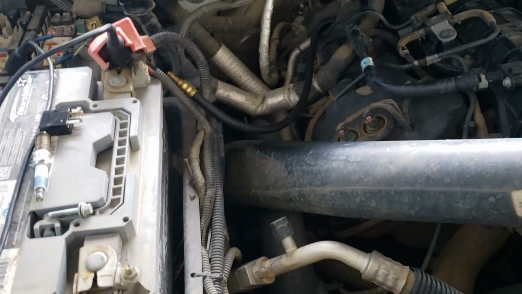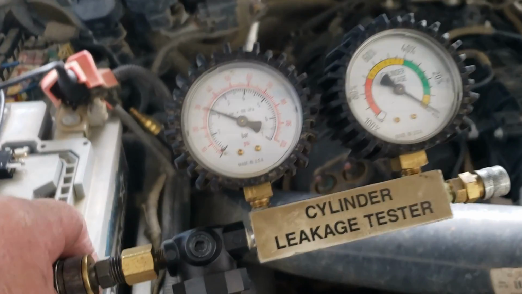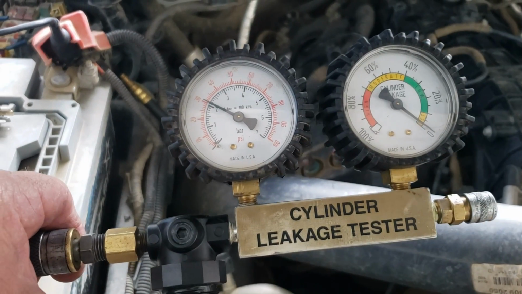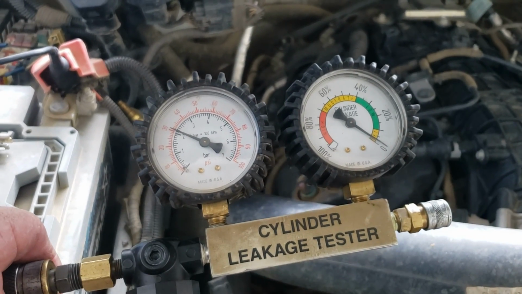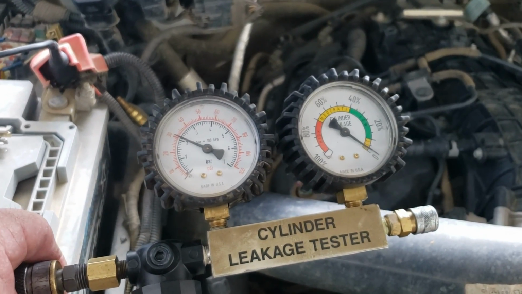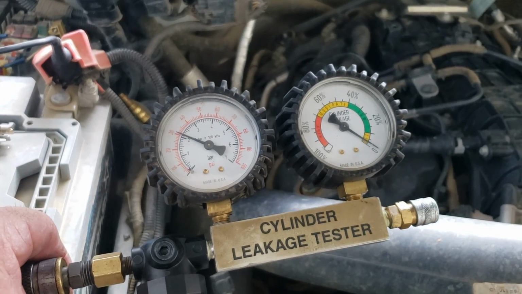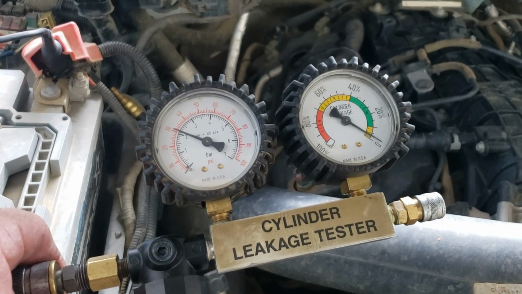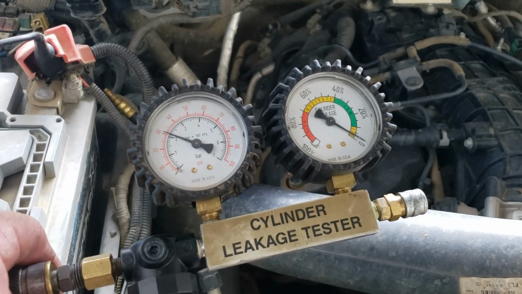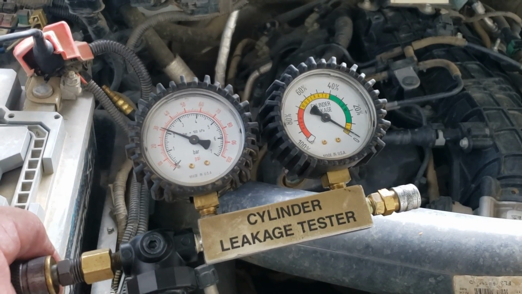So now what we're going to do is what we call a cylinder leakage test. We're going to have our cylinder leakage tester here, and what this is going to do is tell us the percentage of leakage in that cylinder and where it's going, so we can listen to the intake manifold, the exhaust manifold, or the crankcase, and determine where that air is going out to.